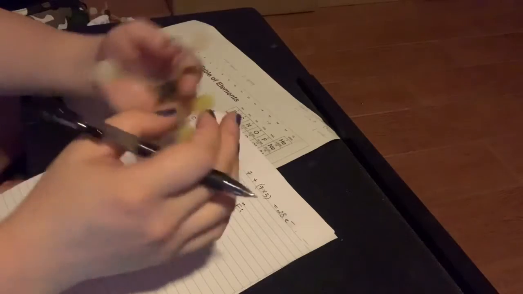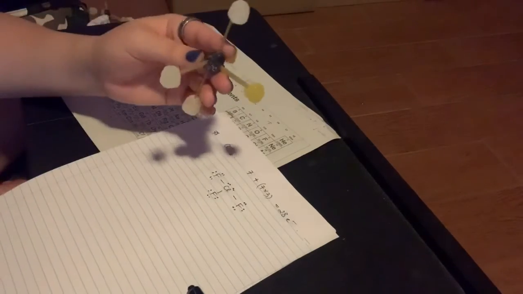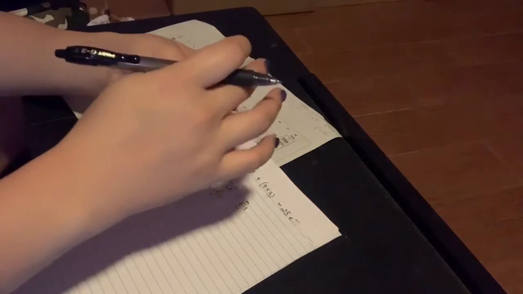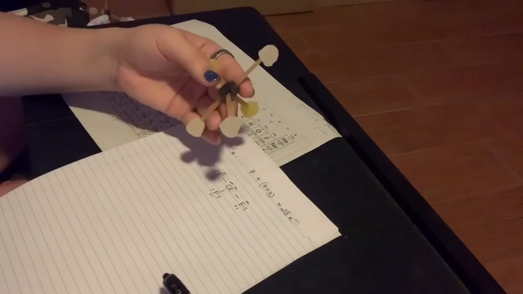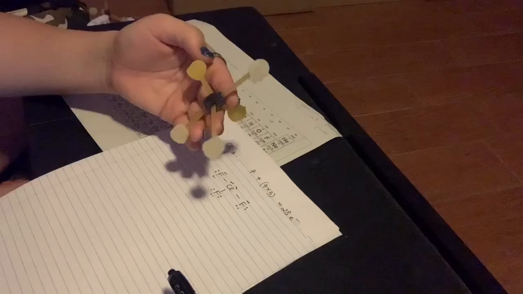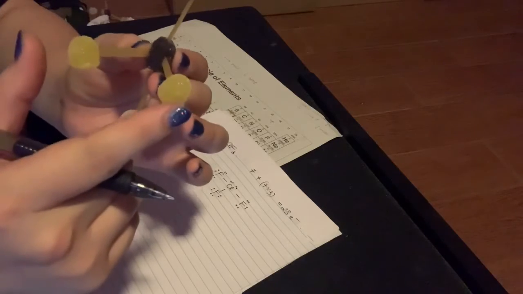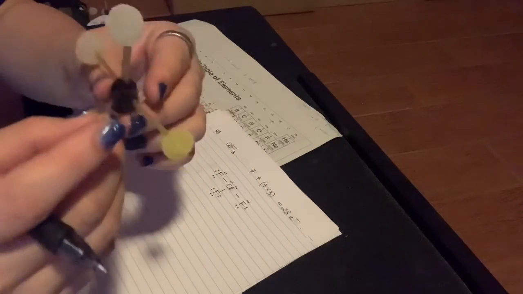I already made this, and the central atom is chlorine, and it's surrounded by the 3 fluorine. And the 2 yellow ones right here are going to be our lone pairs.